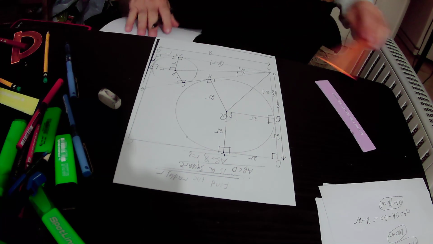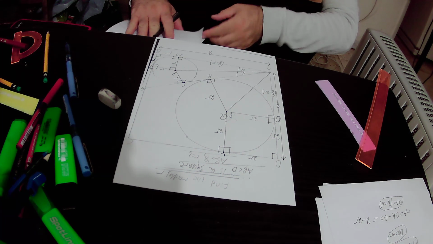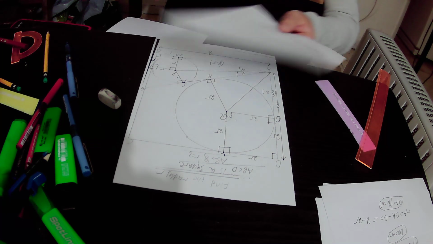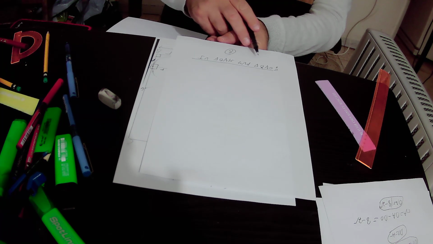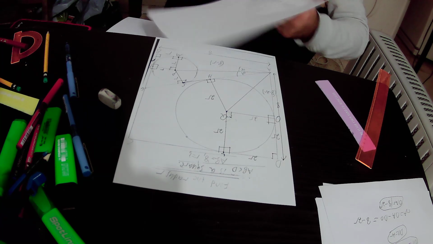I will repeat again. We prove that the right triangle QAH is congruent to the right triangle QAO.